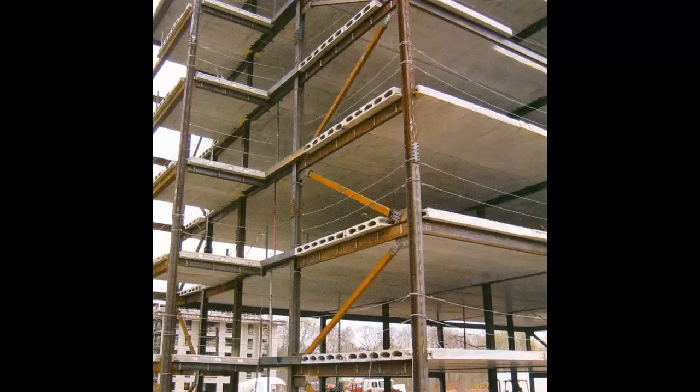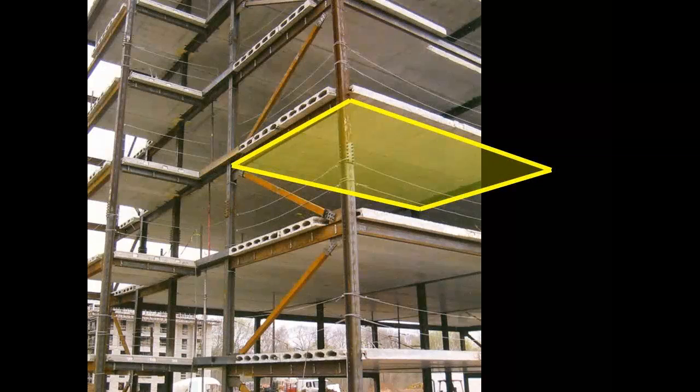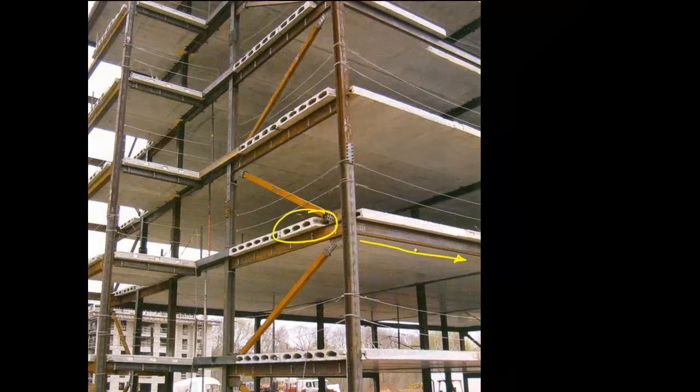Many loads, like loads on the floor of a building, are applied to the floor over a large area. The floor weight itself from the concrete floor is uniform over the whole floor area. Now let's look at how floor loads in this building are applied and then collected by the structures. We start by looking at how the structure works.